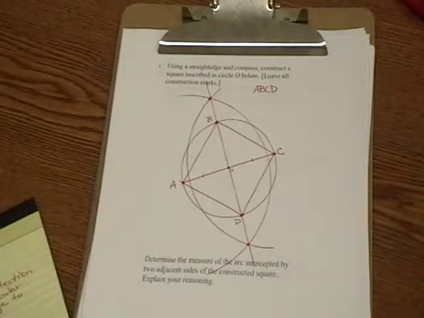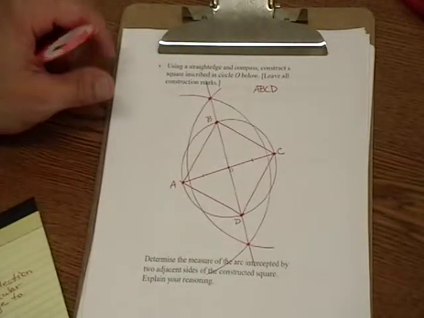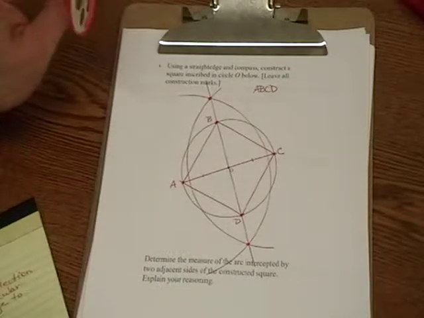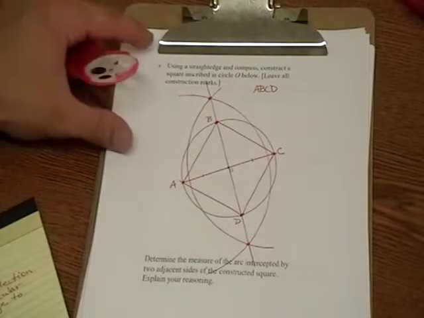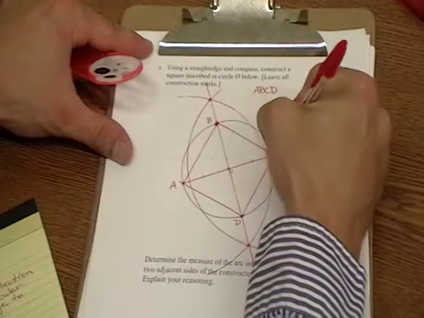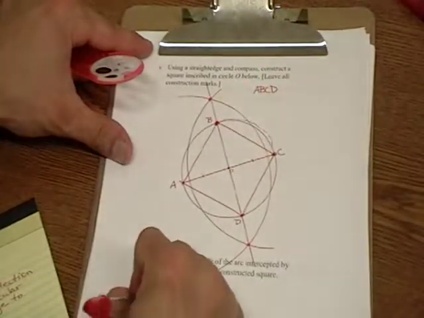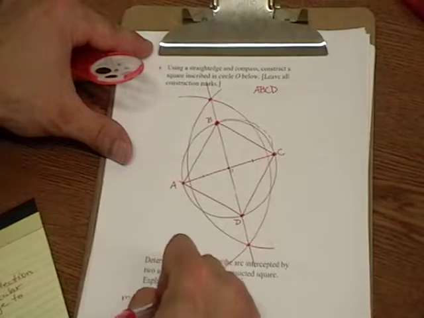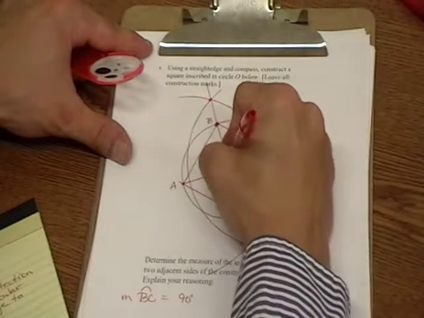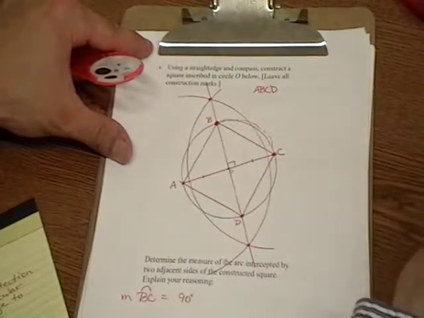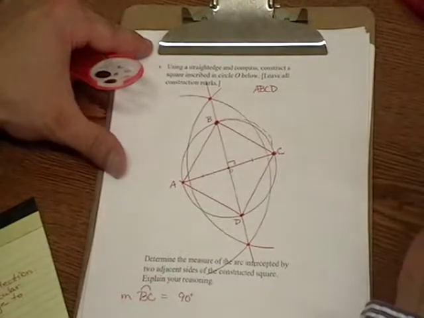And what we have to do now is determine the measure of the arc intercepted by 2 adjacent sides of the constructed square. Well, that should be pretty easy. What they're talking about is arc BC. Okay, arc BC's measure should be 90 degrees because the diagonals bisect each other and are perpendicular.